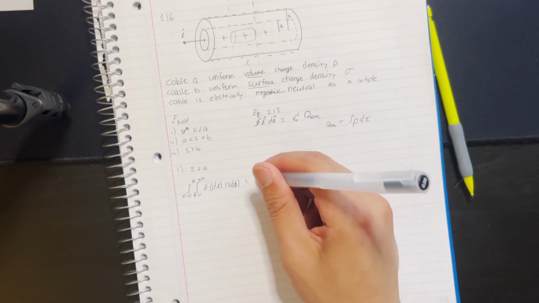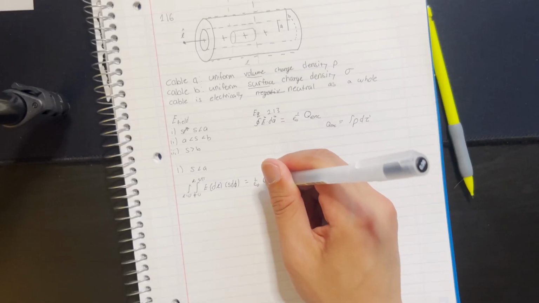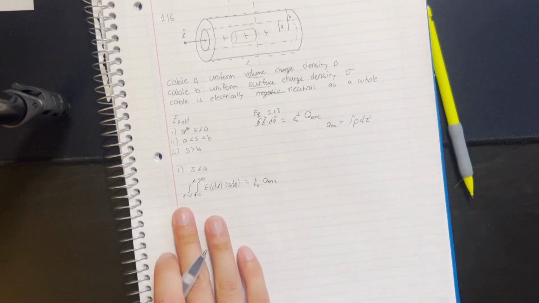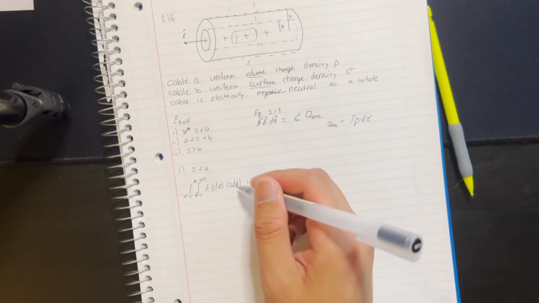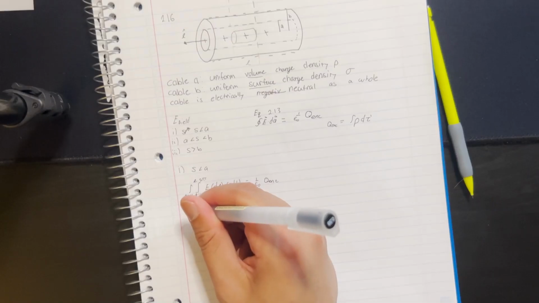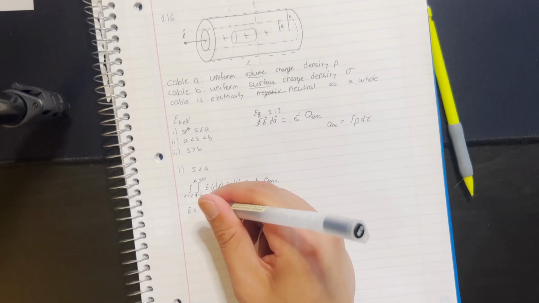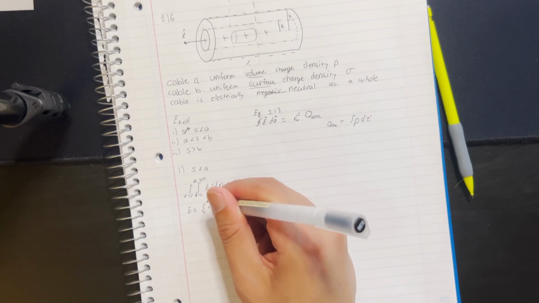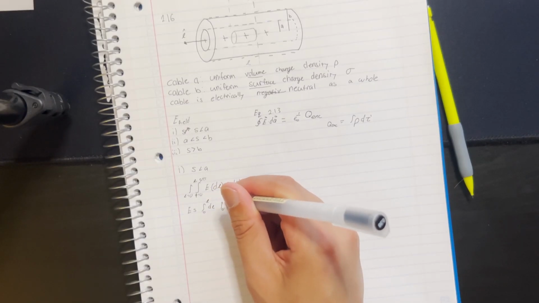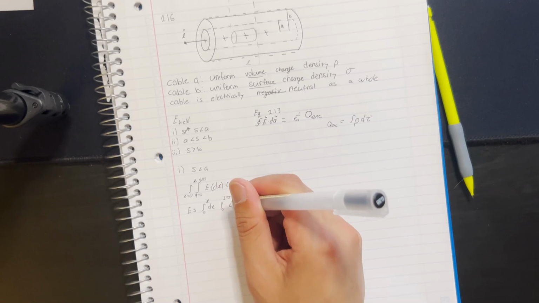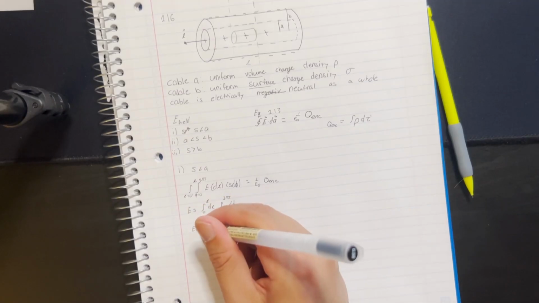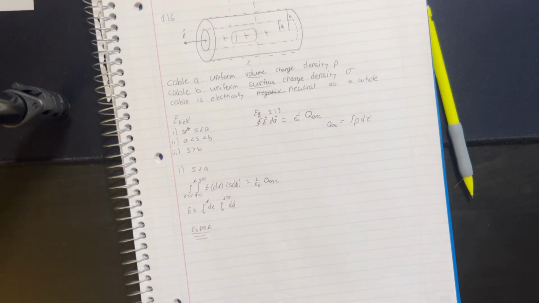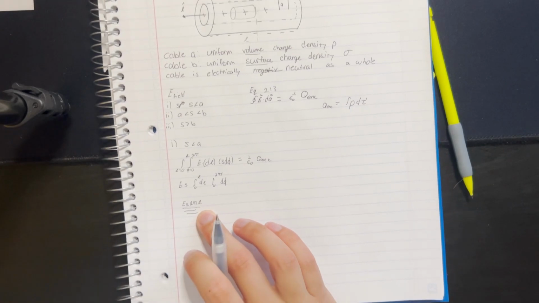Right side is just 1 over epsilon naught Q enclosed, and we'll work on that right side later. So first off, this seems very simple to do. There's no dS here, so we can take E and S out. Integral from 0 to L dl, integral from 0 to 2 pi d phi. All right, and that will come out to E S 2 pi L. You can write this in any way that you want, as long as those variables are there.